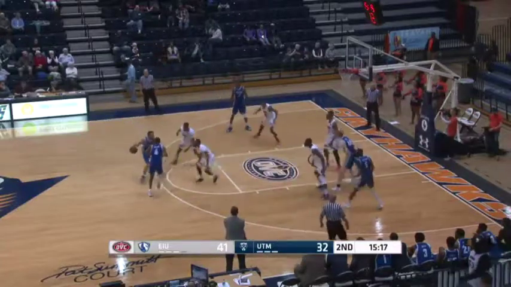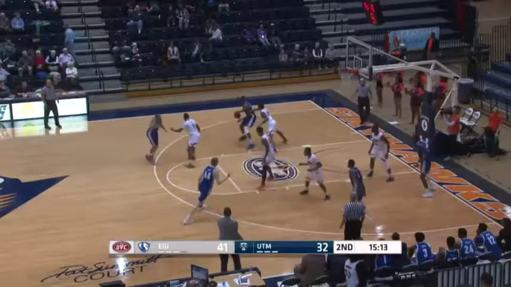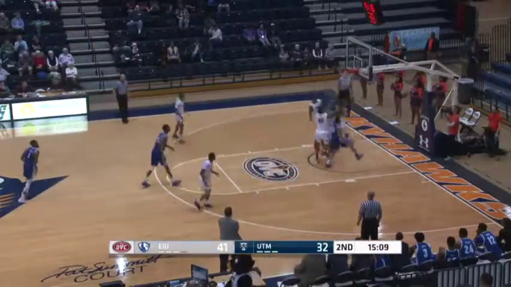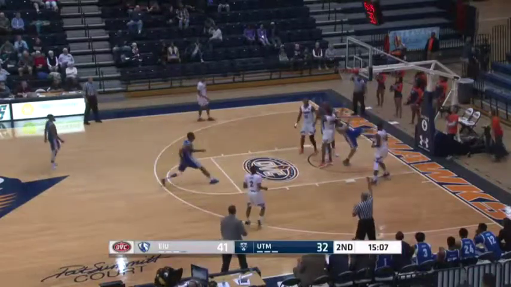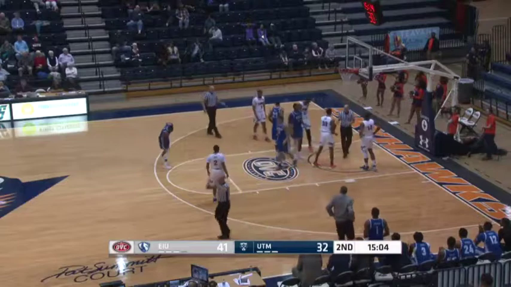Back in and out to Price. Price at the top of the key. 41-32 the score. Here's a hook shot from the right side that's no good. Missing that one is Dama. Stick back foul though. And Devontae Price has been impressive.